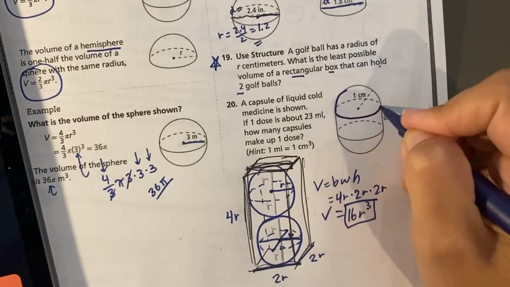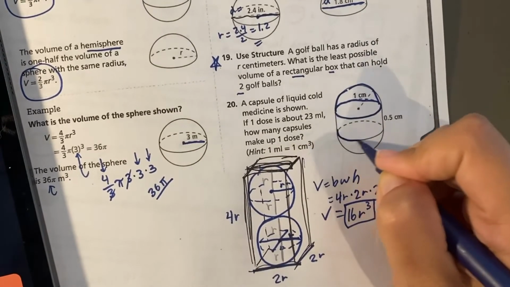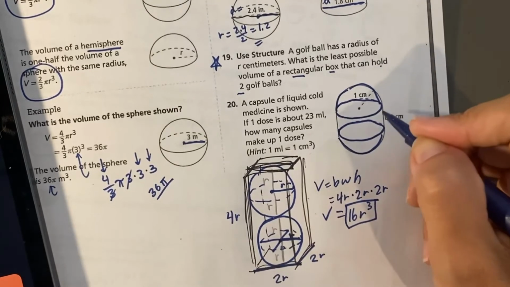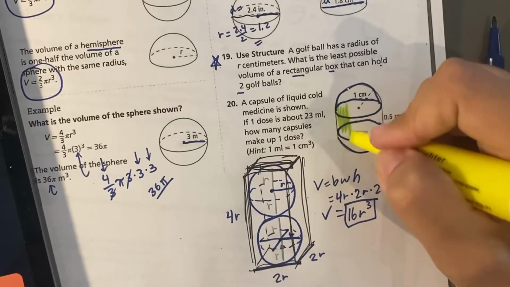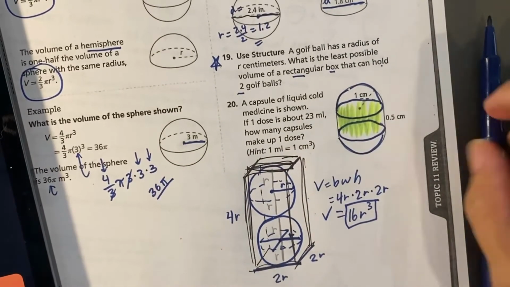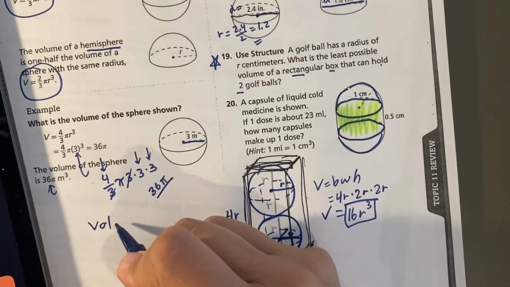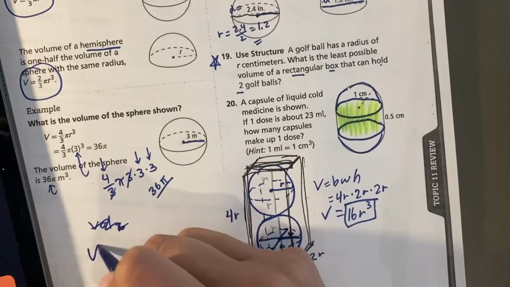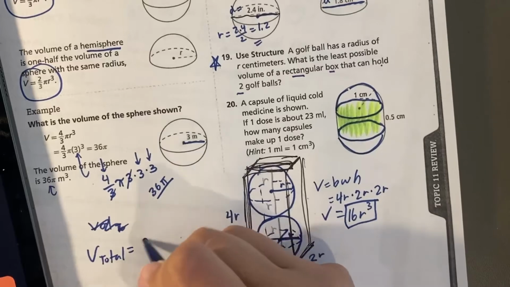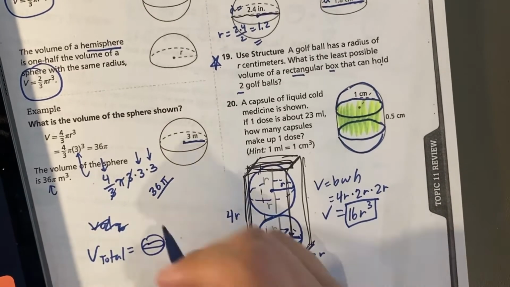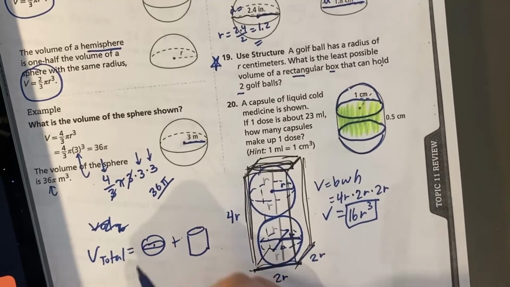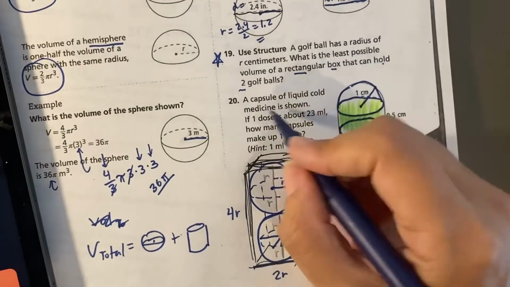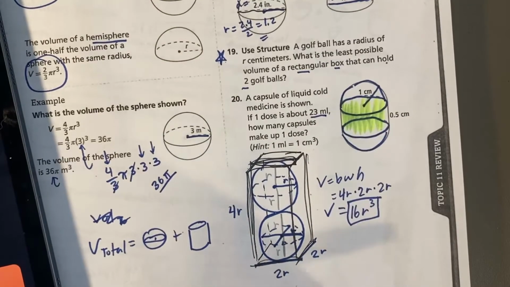It says a capsule of liquid of cold medicine shown has one dose. So here's the northern hemisphere, okay? And here's the southern hemisphere. And in between there is a cylinder. So I just need the volume of the total. The volume of the total would be the one sphere plus the cylinder in between there. Okay, so here it says that is shown to be about 23 milliliters. How many capsules make up one dose?